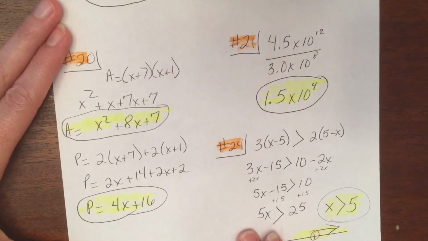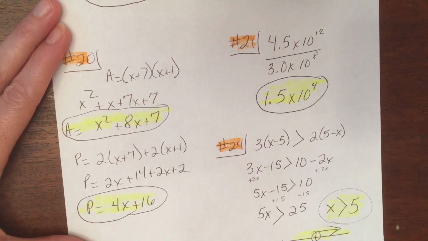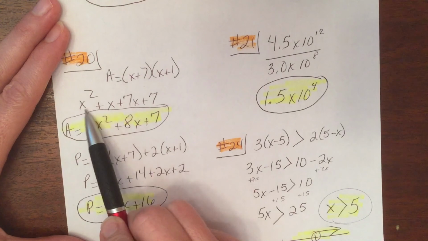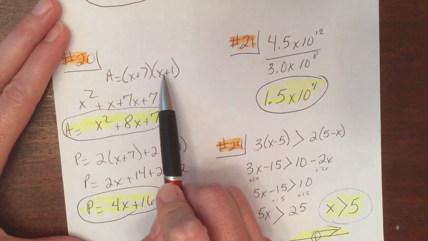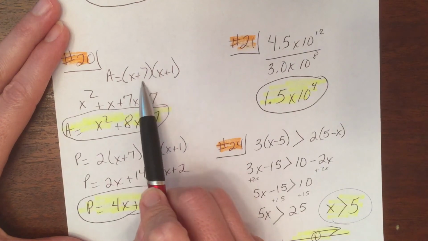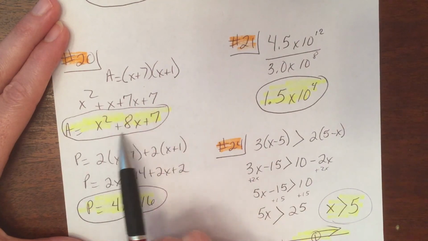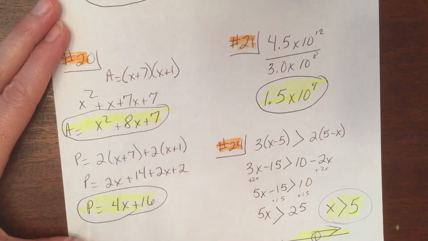Number 20 says to find the area and perimeter of a rectangle with a length of x plus 7, width of x plus 1. So length times width, FOIL again. X times x is x squared. X times positive 1 is positive 1x. Positive 7 times x is positive 7x. Positive 7 times positive 1 is positive 7. 7x and x combine. Final answer, x squared plus 8x plus 7 for the area.